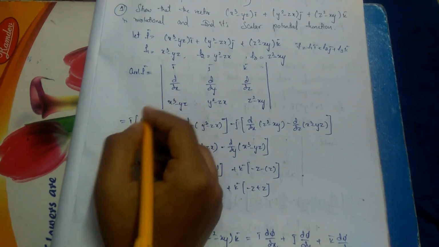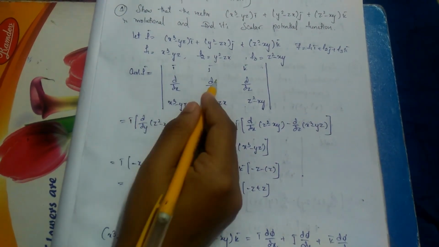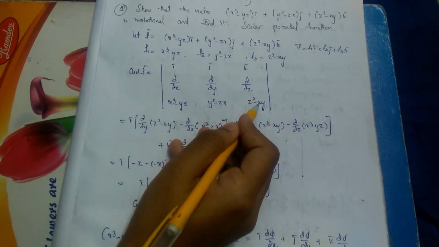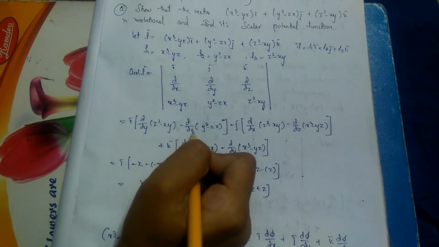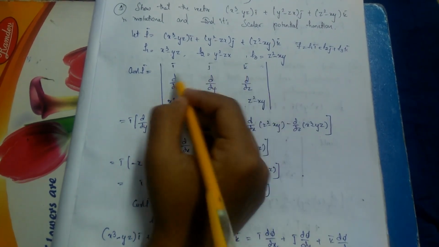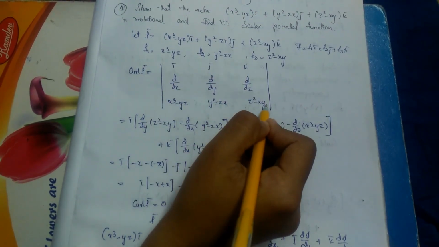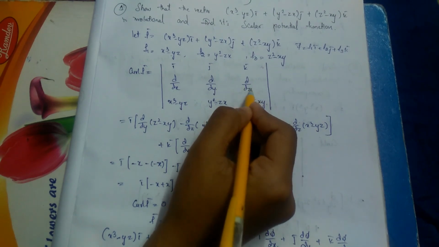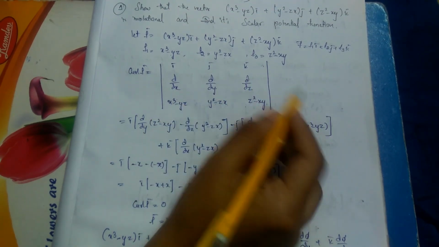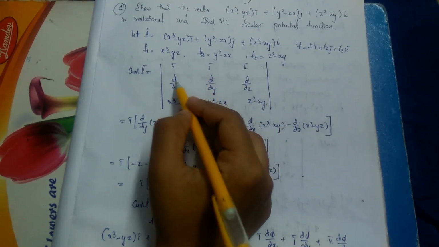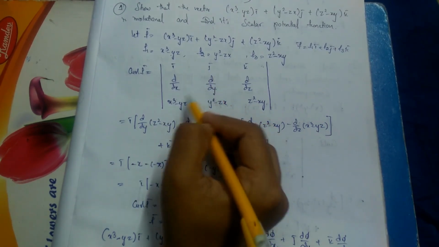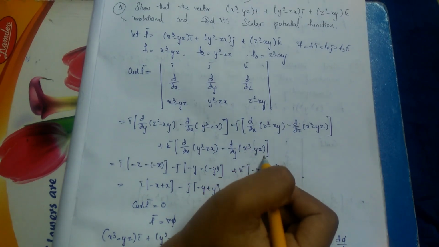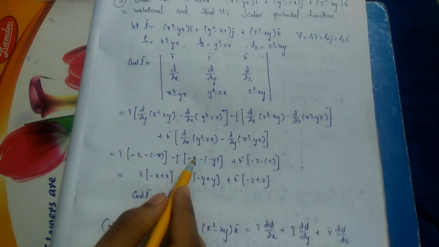When we find the determinant, that is i bar of (dou by dou y of z square minus xy minus dou by dou z of y square minus zx), minus j bar of (dou by dou x of z square minus xy minus dou by dou z of x cube minus yz), and then plus k bar of (dou by dou x of y square minus zx minus dou by dou y of x cube minus yz). So we have to simplify this now.